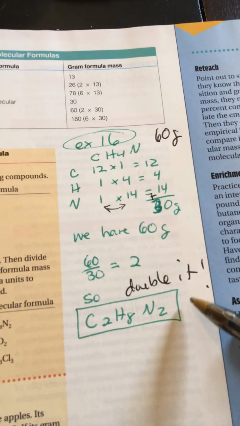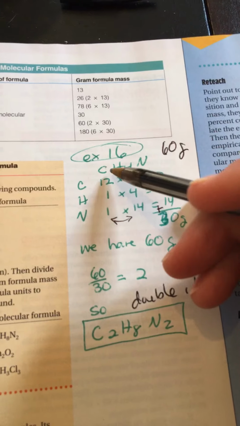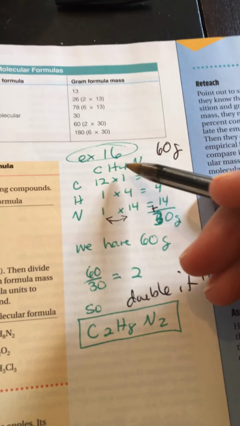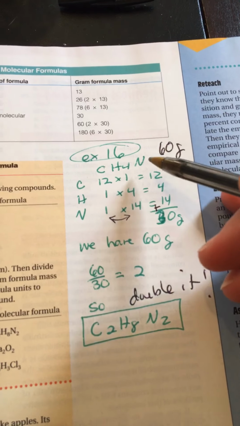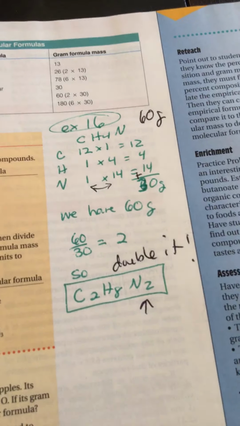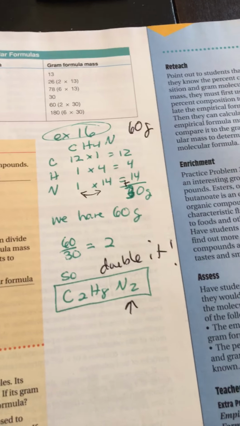So we double all of the numbers on the bottom. C has an understood 1 there. 1 times 2 is 2. 2 times 4 is 8. And 2 times 1 is 2. And that's the real formula, the molecular formula for this compound.